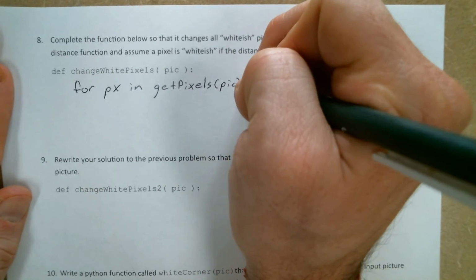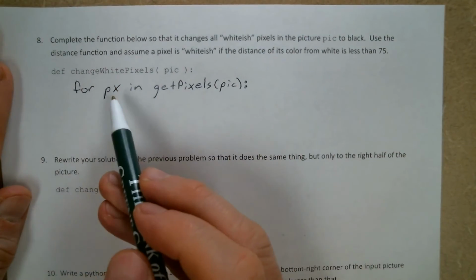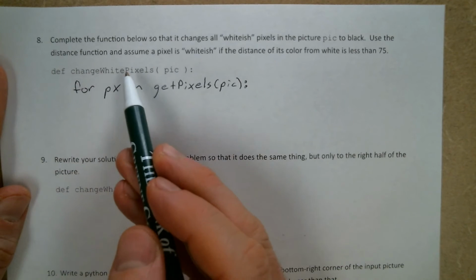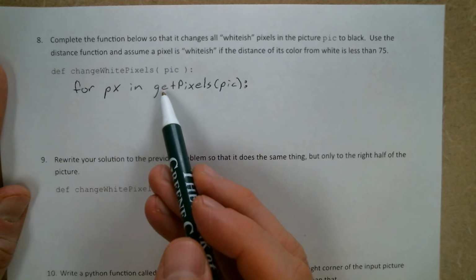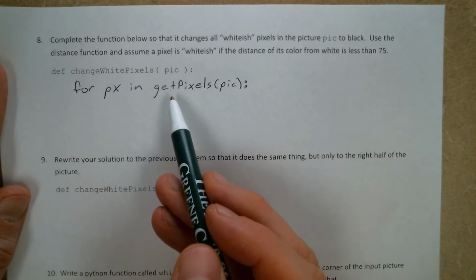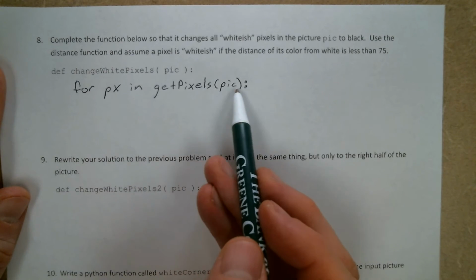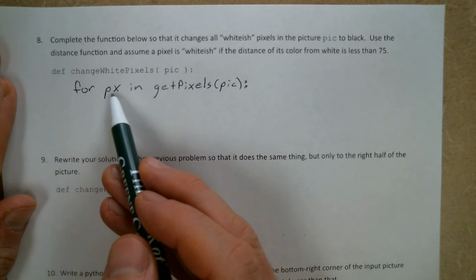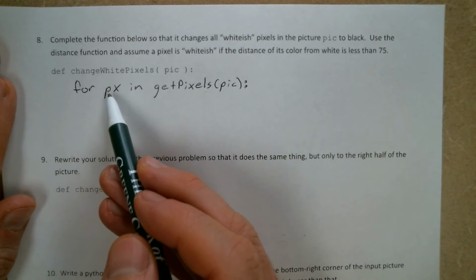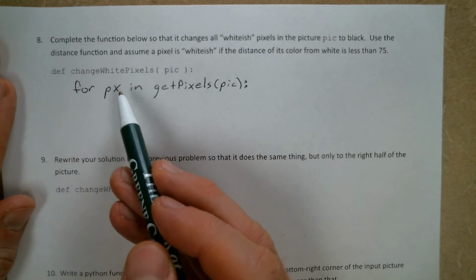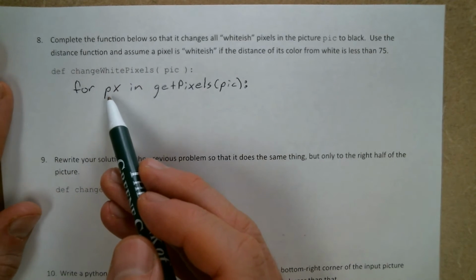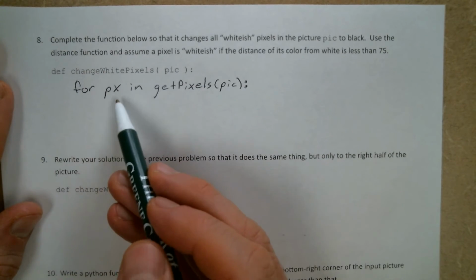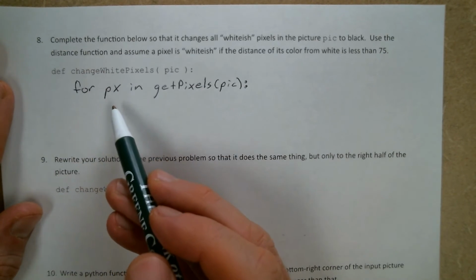The nice thing about this loop is px is automatically a pixel. When we use this get pixels function, it returns a list of pixels. So when we go through that list with our for loop, px automatically gets assigned a pixel. We don't have to use the get pixel function. We can just work directly with px.